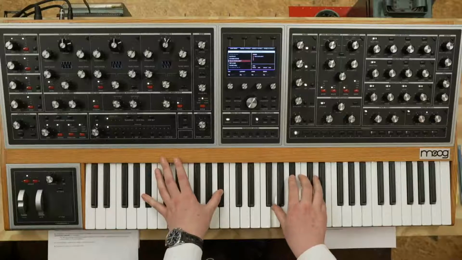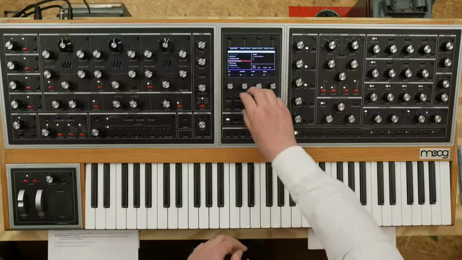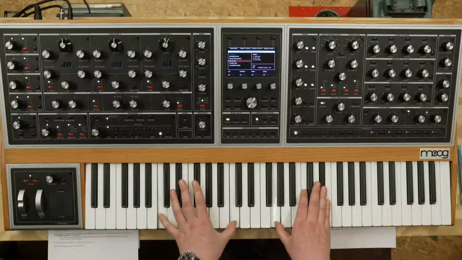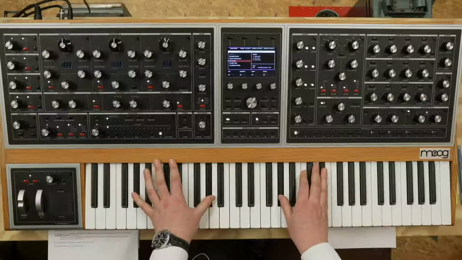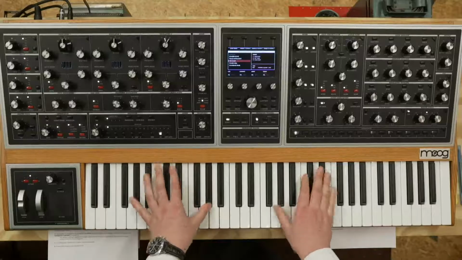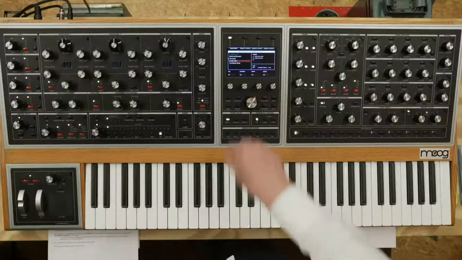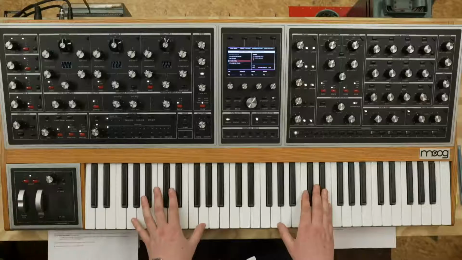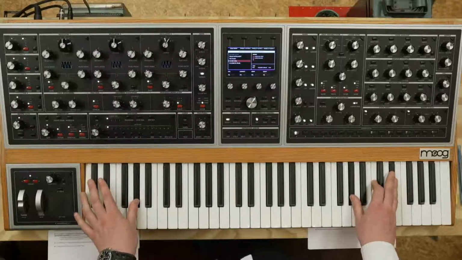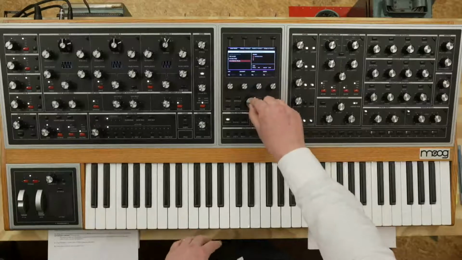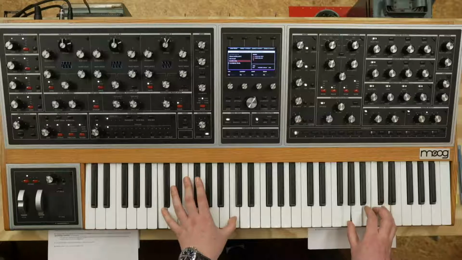Another nice long one. I'll have to ask them where the name for this patch came from. The Wash. Wow, very cool. Great use of multi-timbrality in a lot of these synths. And good aftertouch. Water well. Finally, Wavering Pearl. Yeah, that's a cool one.